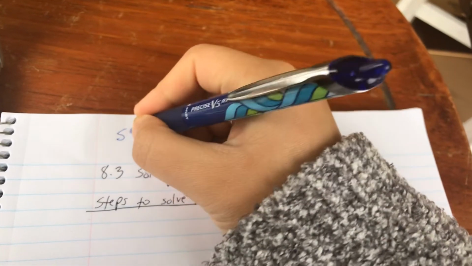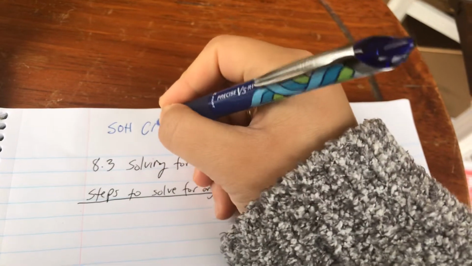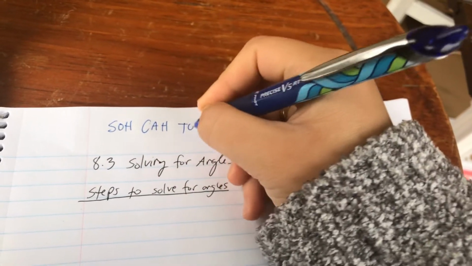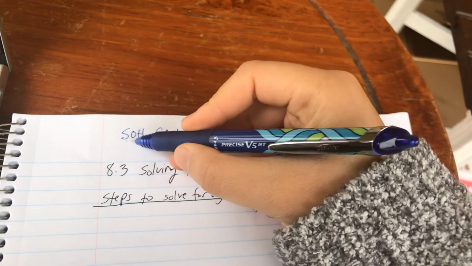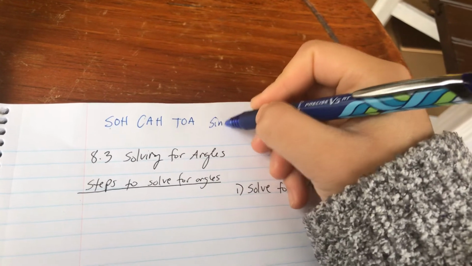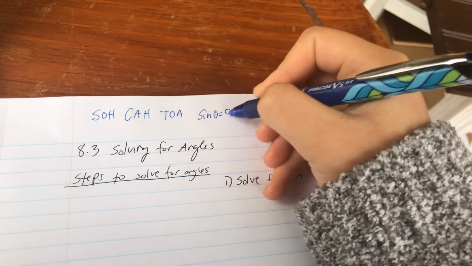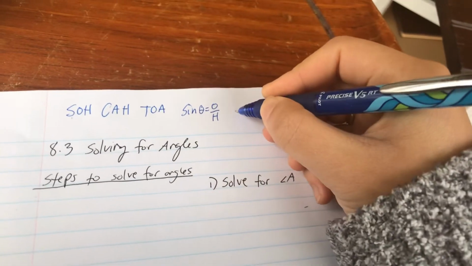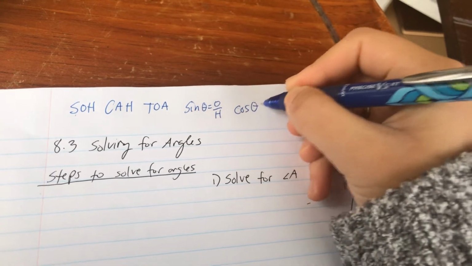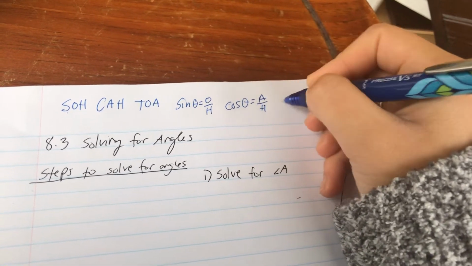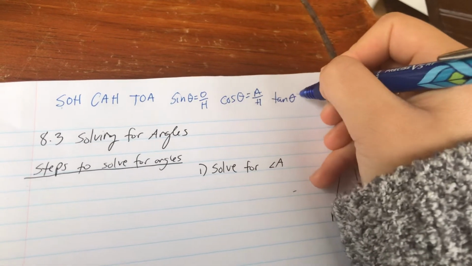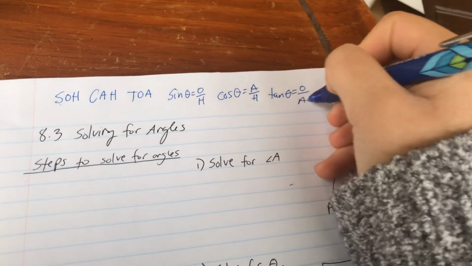Again, the way we remember that is SOH CAH TOA. So to remind you, SOH stands for sine equals opposite over hypotenuse. Cosine equals adjacent over hypotenuse, and tangent equals opposite over adjacent.